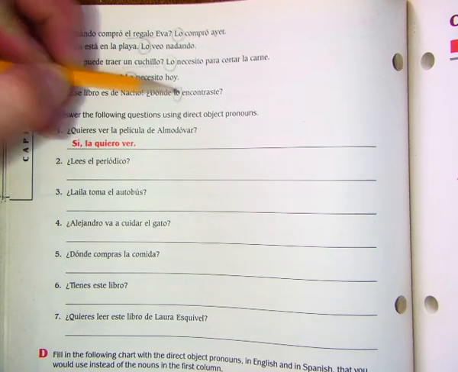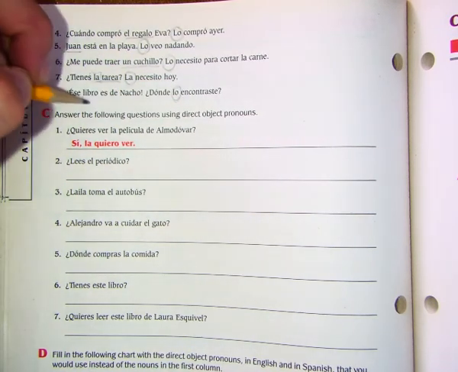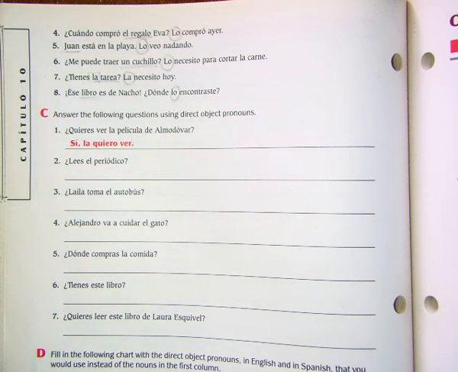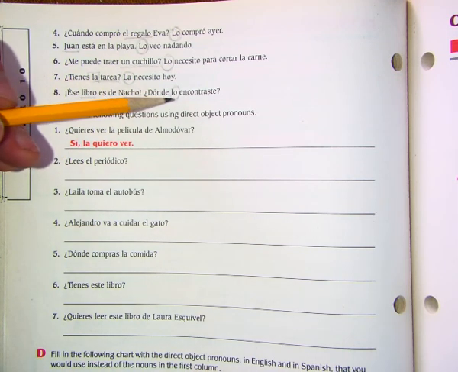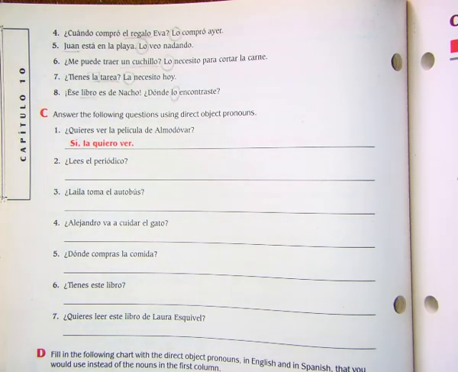And what does lo represent? The libro. This book. It's Nacho's book, is what we're saying. Right. Where did you find it? Encontraste is a past tense of to find. So it literally means you found.